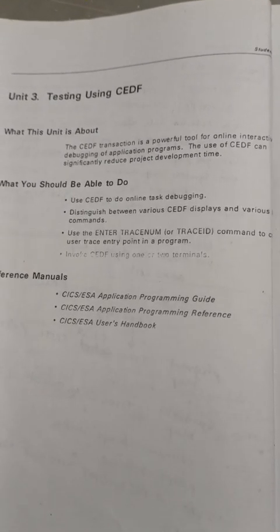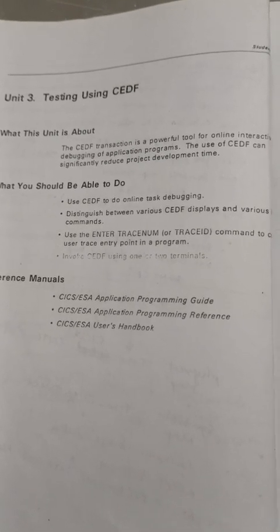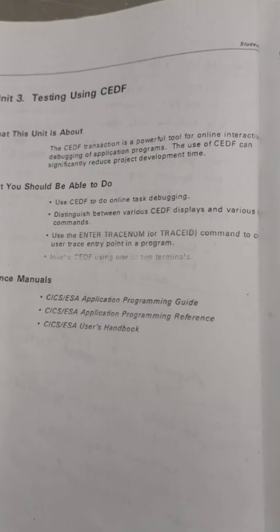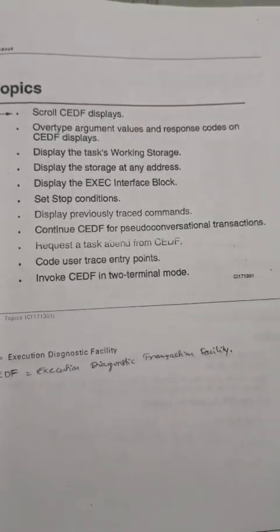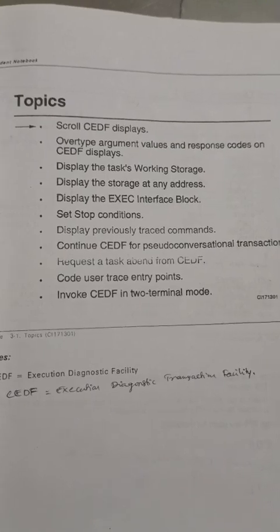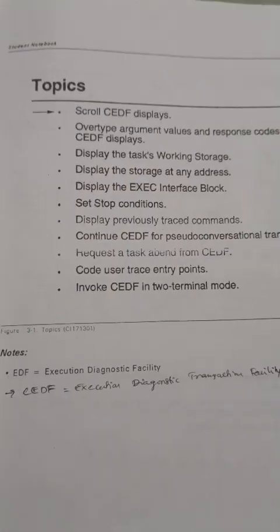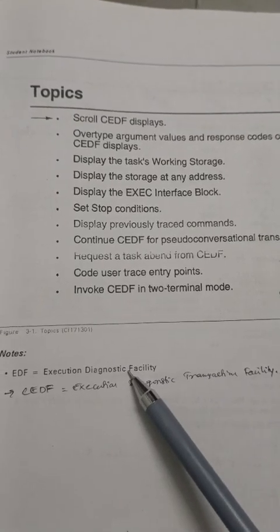Today we will discuss how to test the program using the CEDF command. These are the topics to cover. Using CEDF, we can perform these operations. What is CEDF? CEDF is nothing but the Command Execution Diagnostic Facility.